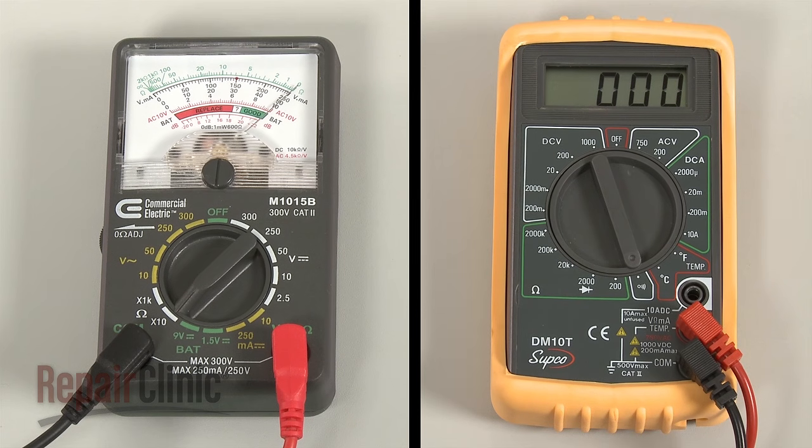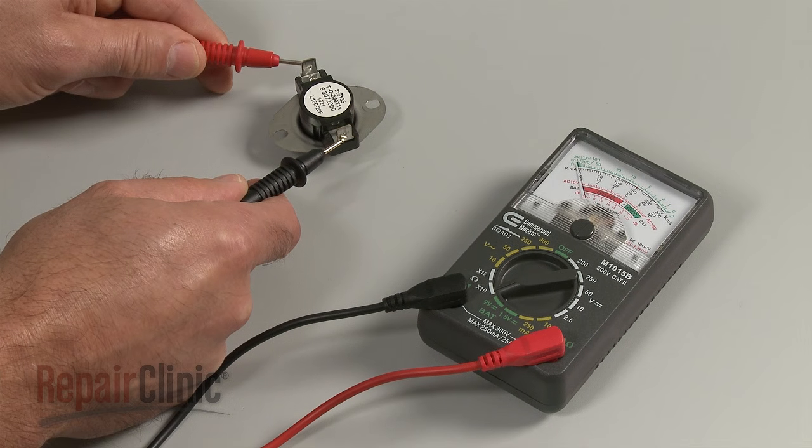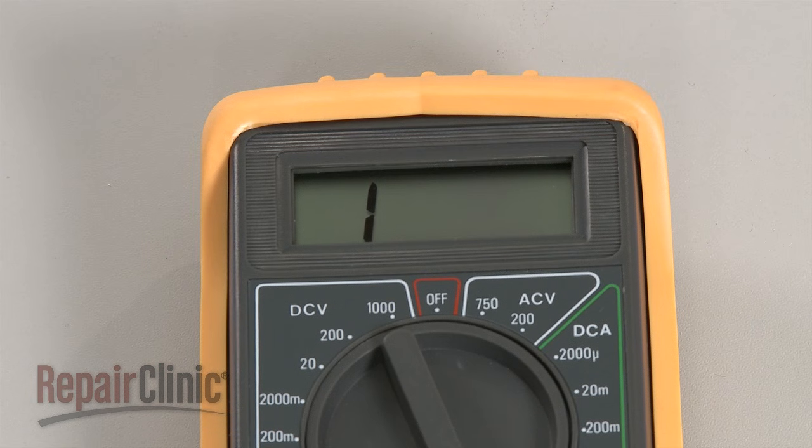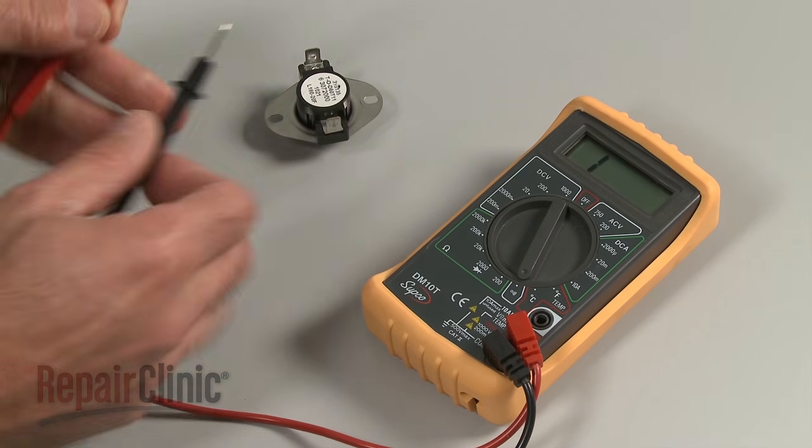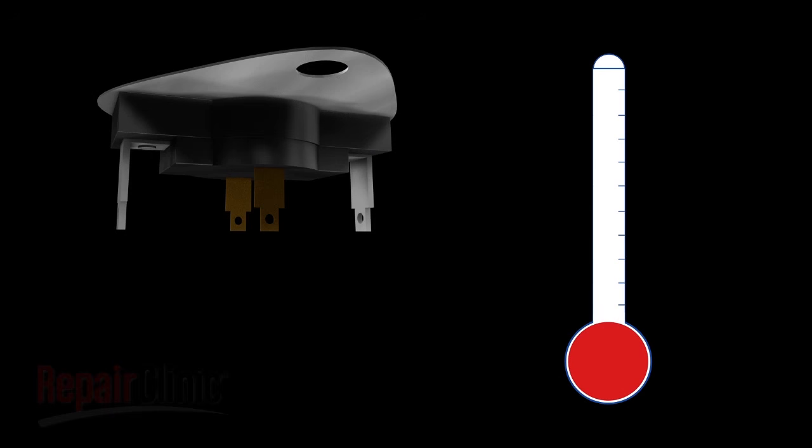If the meter reading shows 0 ohms of resistance, the thermostat has continuity. If the meter's needle does not move, or the digital display does not change significantly, there is no continuity, which means the thermostat has failed and will need to be replaced.